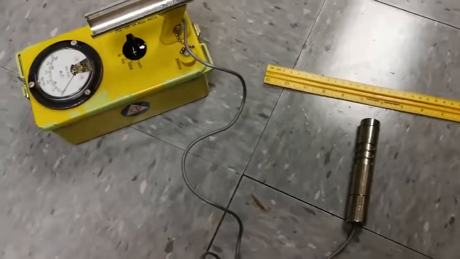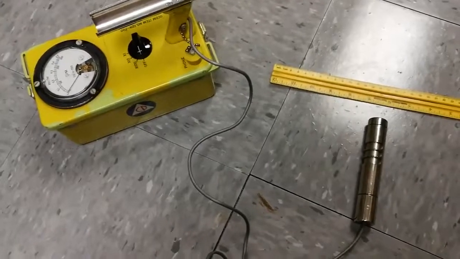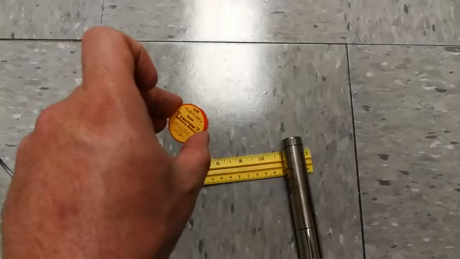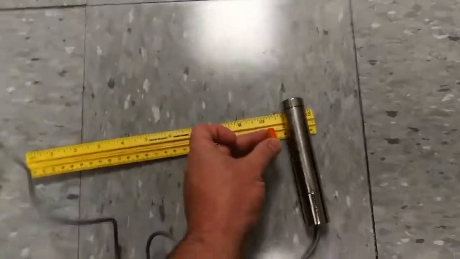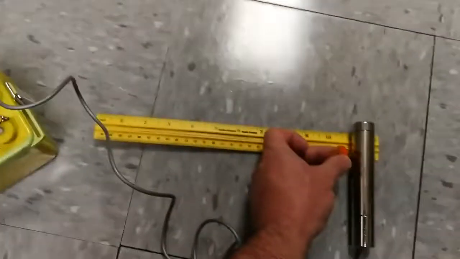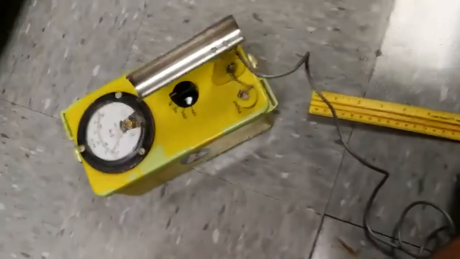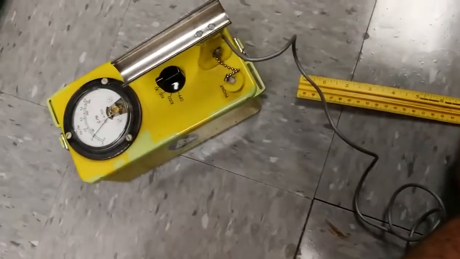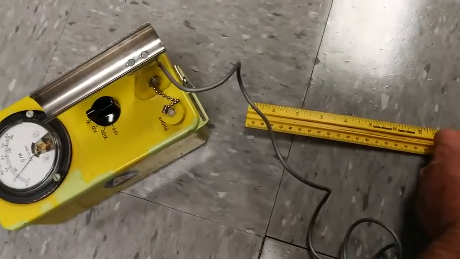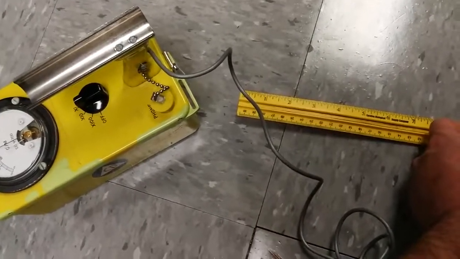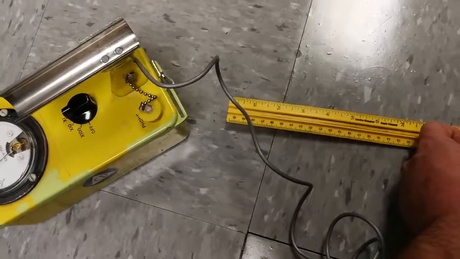So we're going to use this to demonstrate the inverse square law in a slightly different way. Okay, so we're going to bring our source close to the Geiger-Müller tube, and we'll just kind of find where I can move this to get the most reading. All right, so that seems to be our peak.